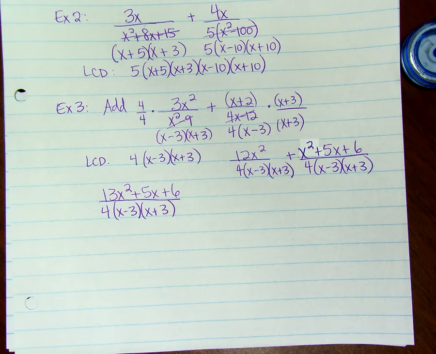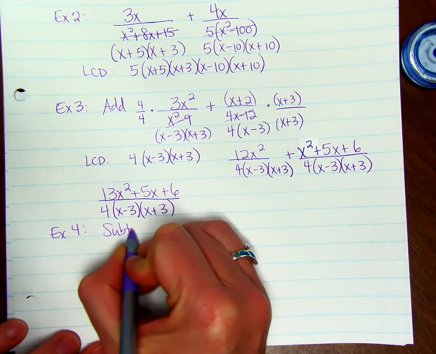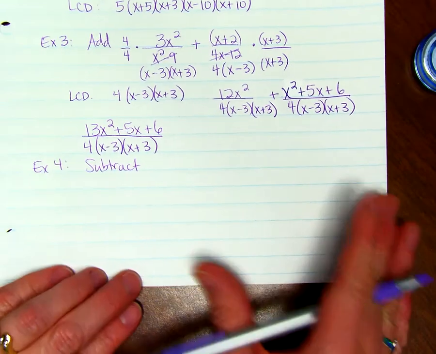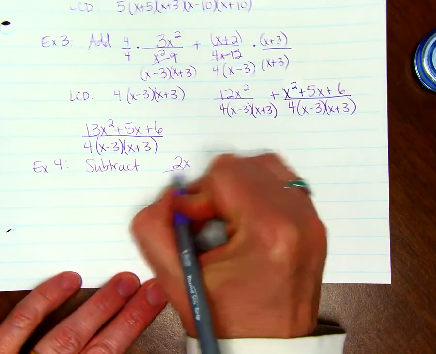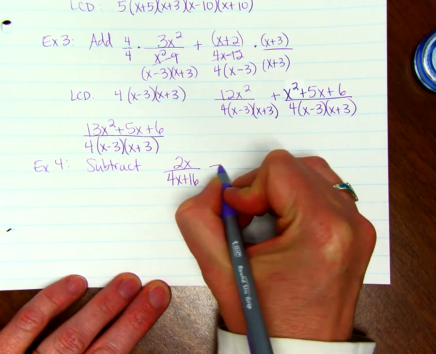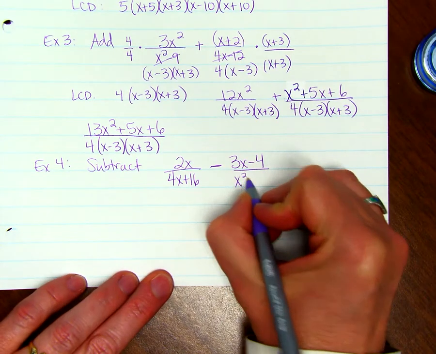I'm going to do one more where we've got to subtract. Okay, so here's example 4, subtract. Here are our two fractions: 2x divided by 4x plus 16, minus (3x minus 4) divided by x squared minus 16.